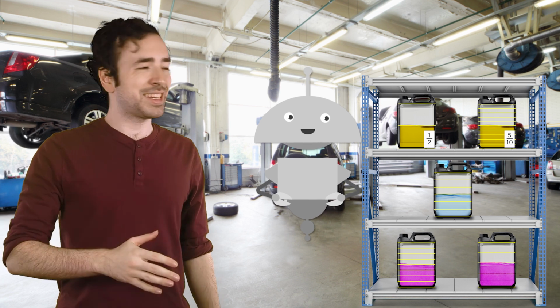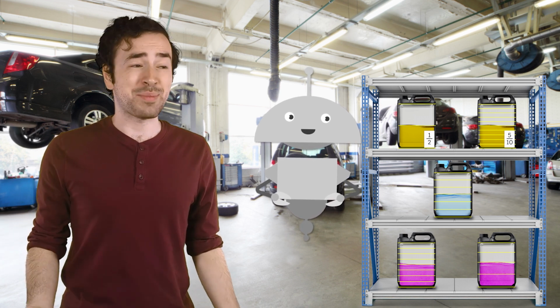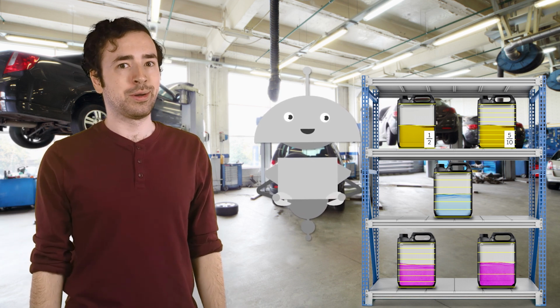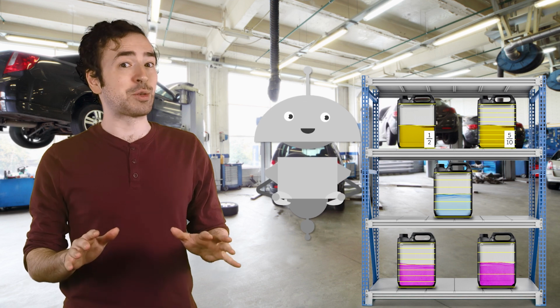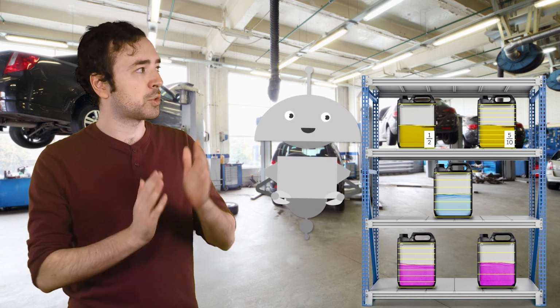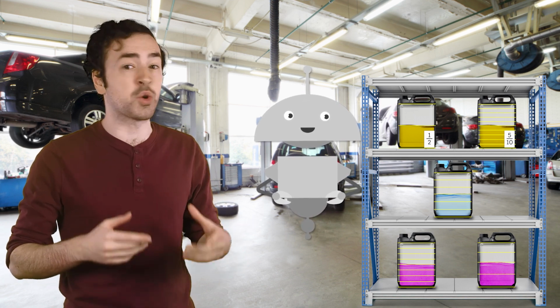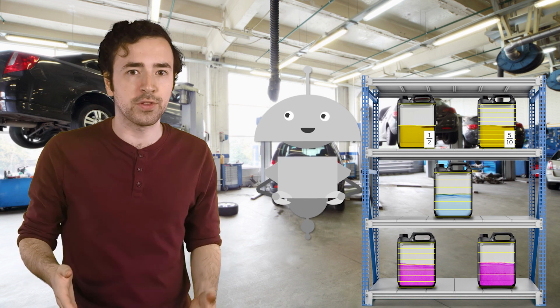But we still need to get the oil changed, and it looks like it might be a few more minutes. So while we wait, I've been looking at the different supplies in the shop. There's oil, coolant, transmission fluid, brake fluid.